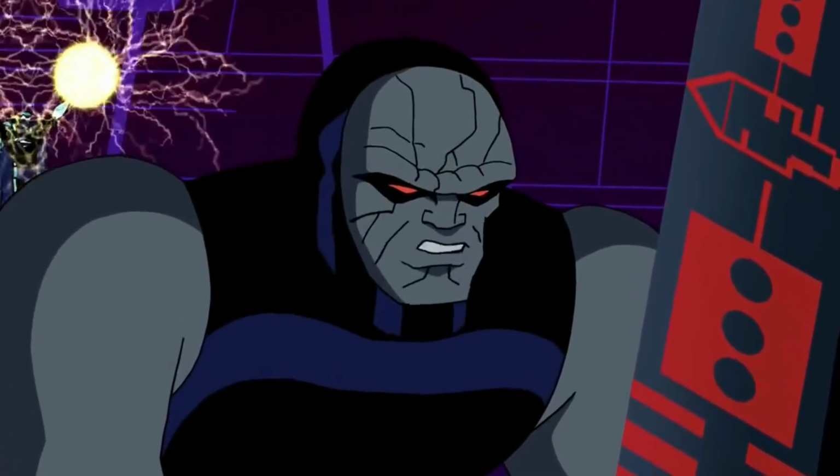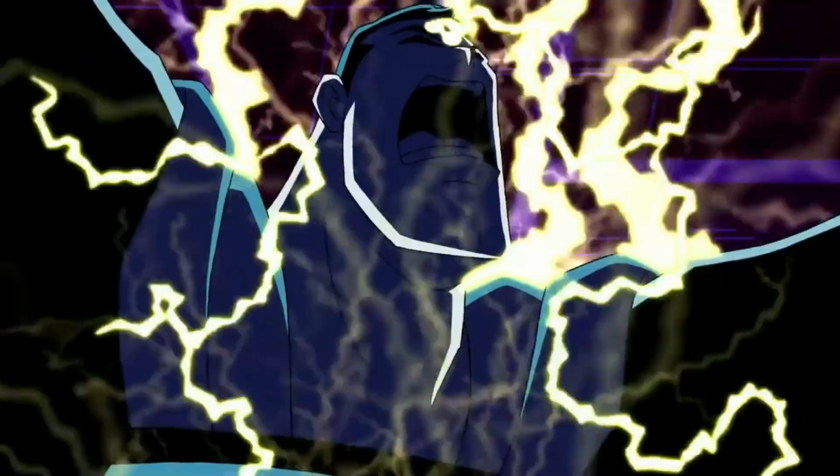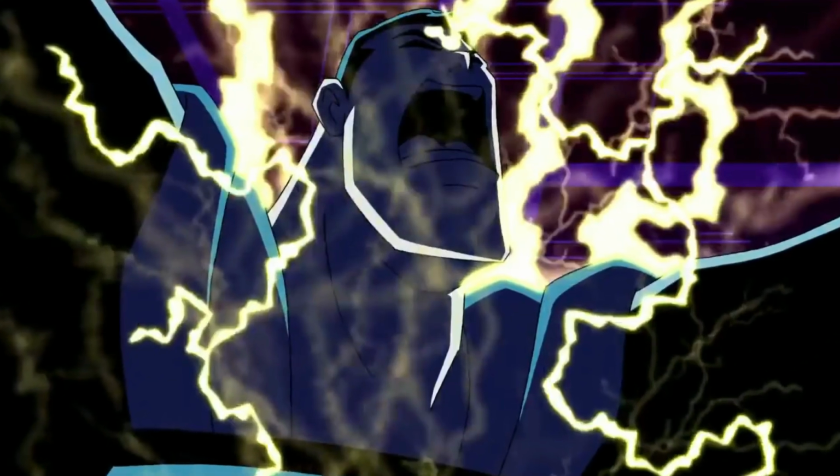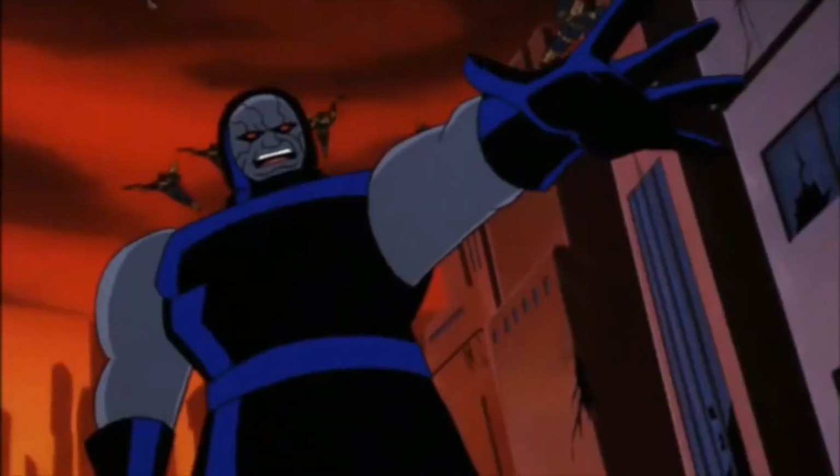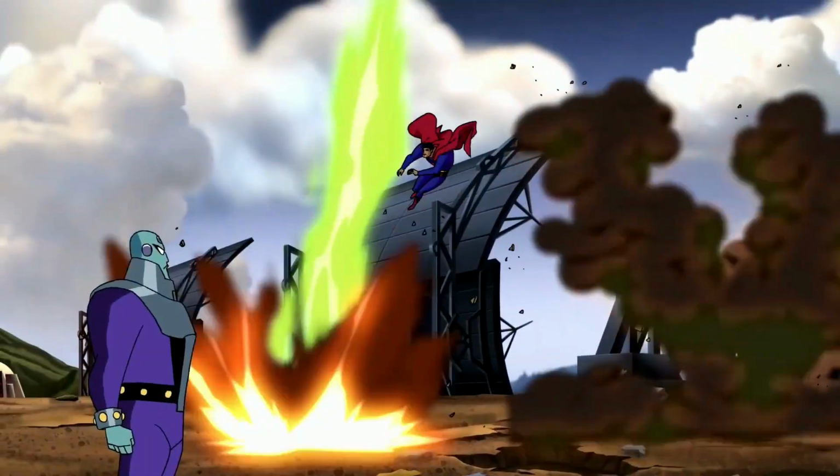Darkseid possesses a 12th level intellect and is a patient and cunning schemer with a mind as deadly as any weapon. He also has an arsenal of weapons at his disposal, including an agony matrix and a kryptonite knife.